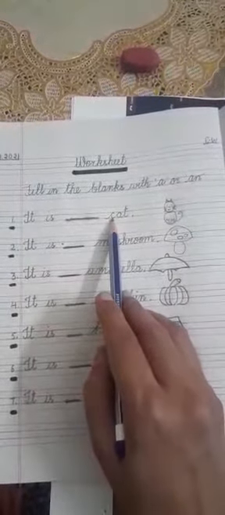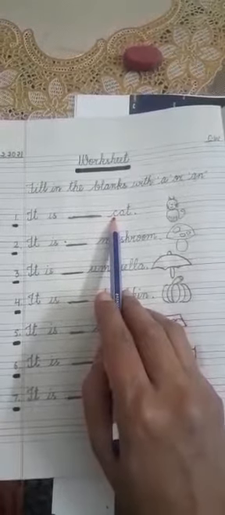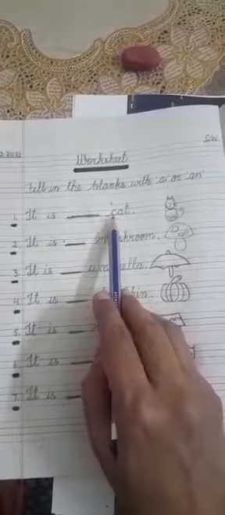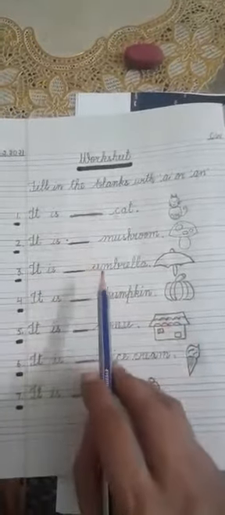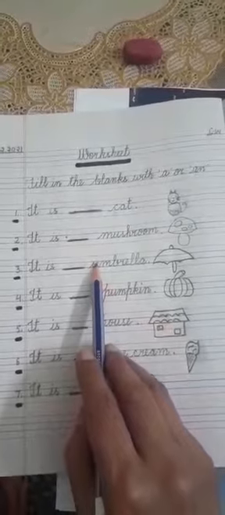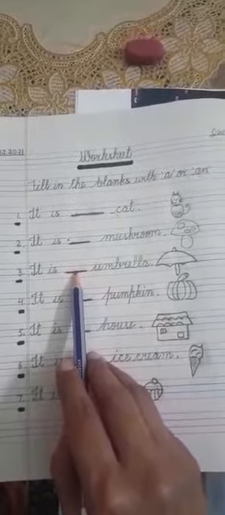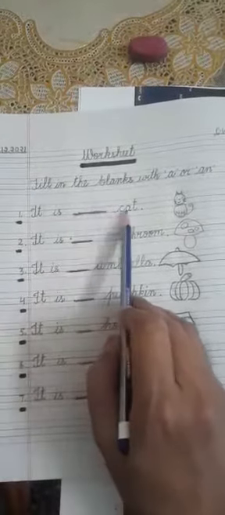You have to see the first letter of each word. If the first letter is a consonant, then you have to fill article a in the blank. If the first letter is vowel, then you have to fill article an in the blank, right? So let's begin. It is dash cat.